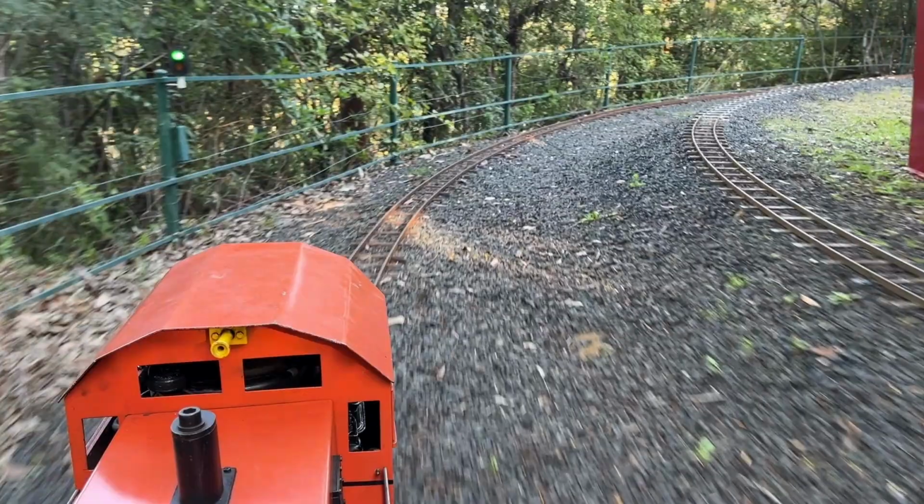This is a two-aspect colour light signal displaying either a green proceed aspect or an amber caution aspect. A green aspect means proceed. The route ahead is clear and signal 12 is displaying a proceed aspect.